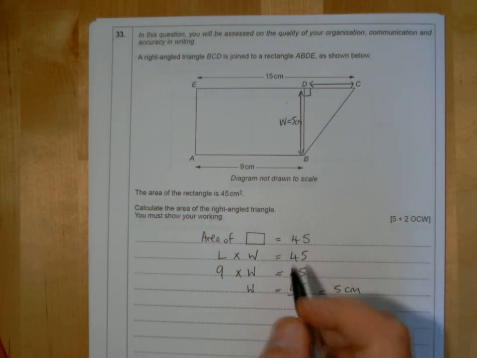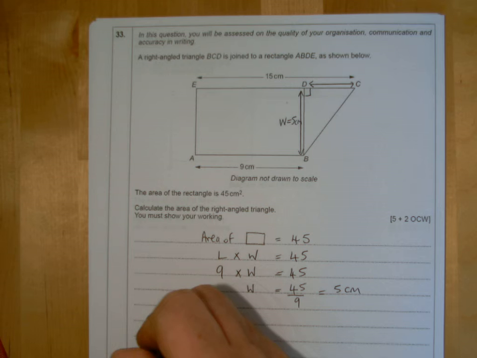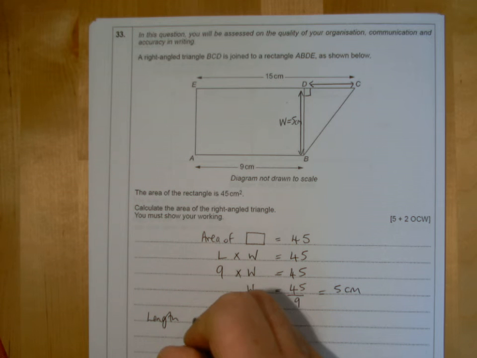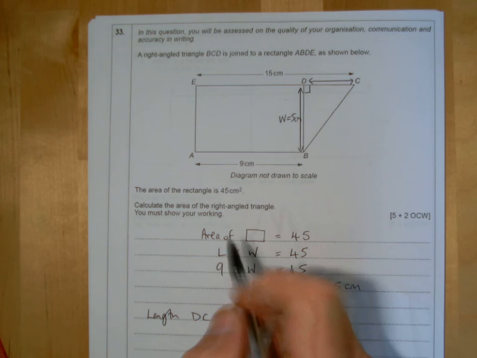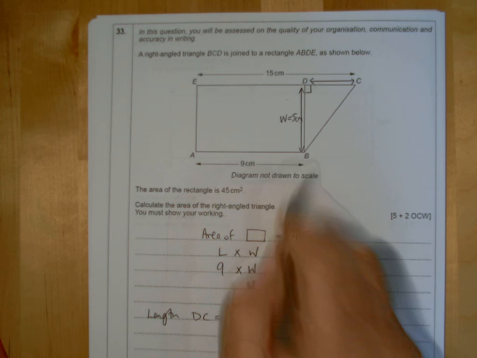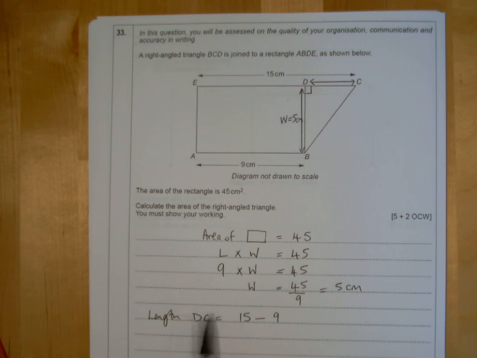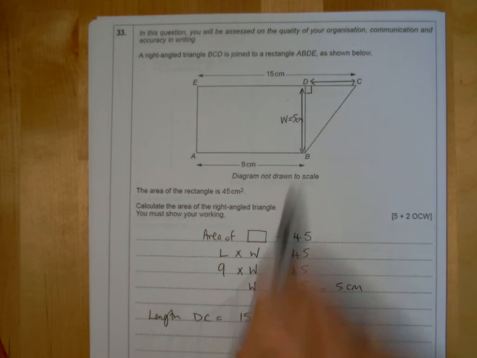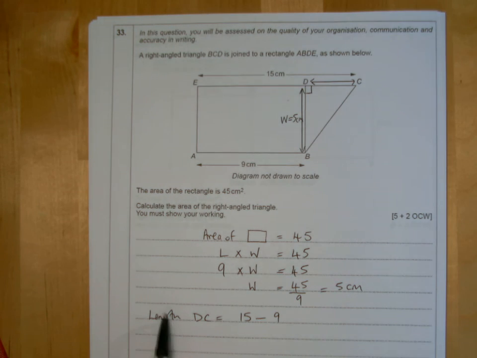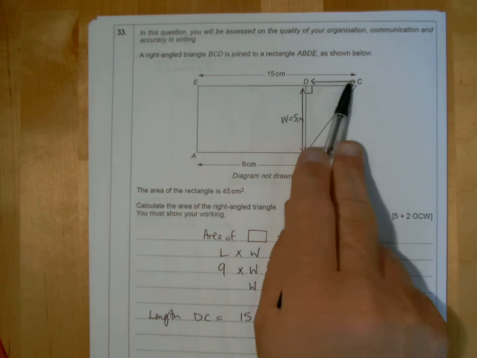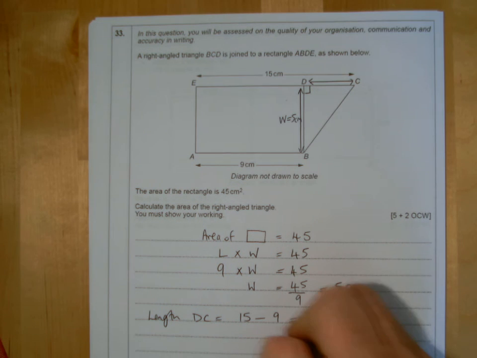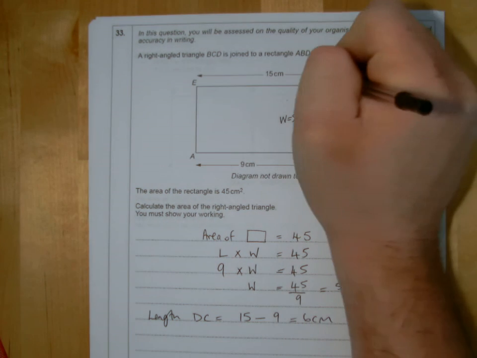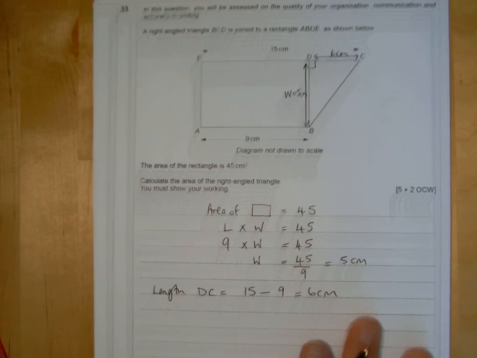Now, because it's an OCW question, what I would do is write here that the length of DC is equal to 15 take away 9. The reason why I say OCW here, you've got to mention what you're actually working out. So we're working out DC. So just say that length DC equals, and it is the whole length there, 15. And if you cut that away, you'll be left with what's there. So you get 6 centimeters. So write it into your diagram, and then we can do our triangle.